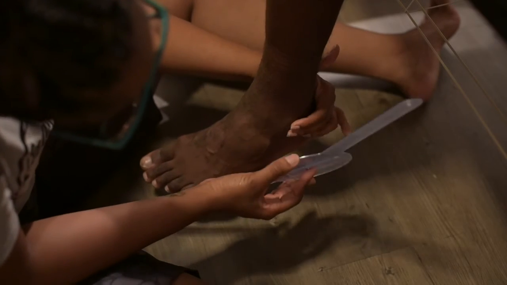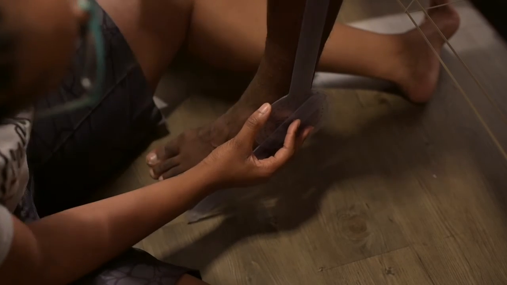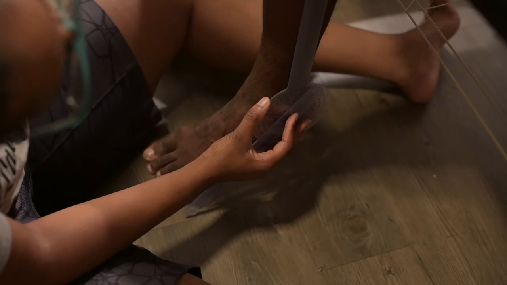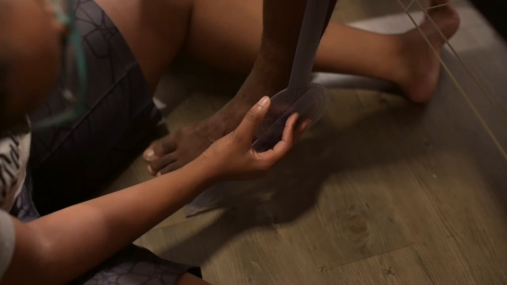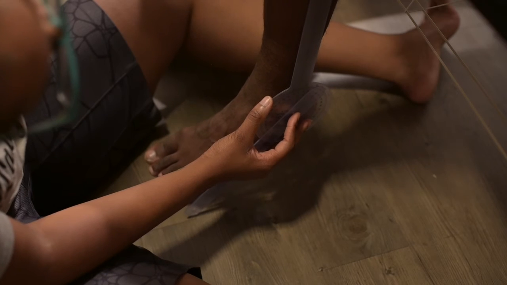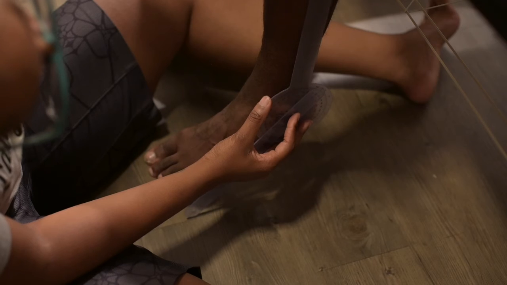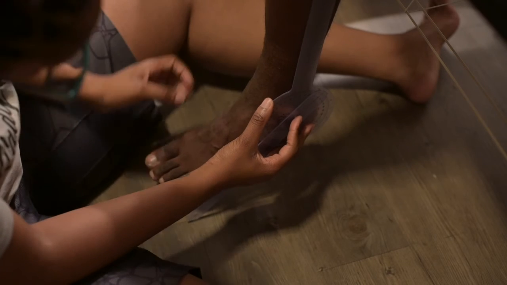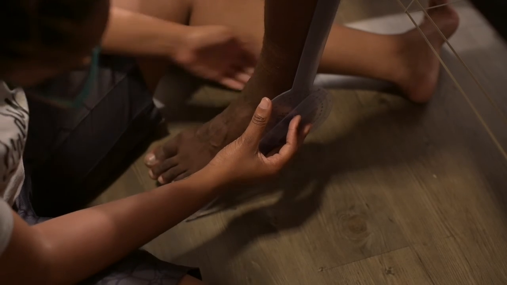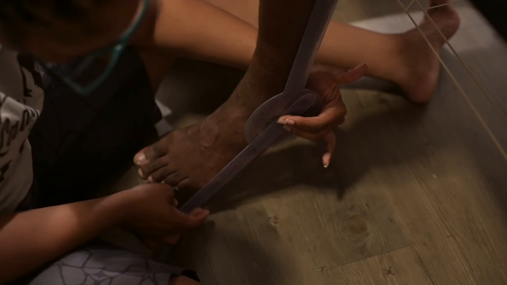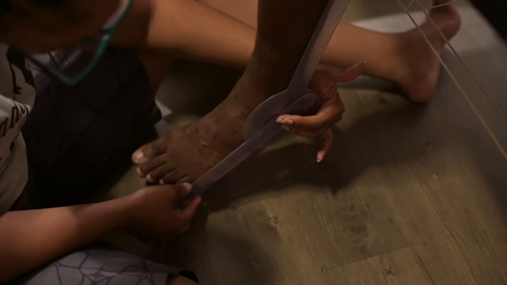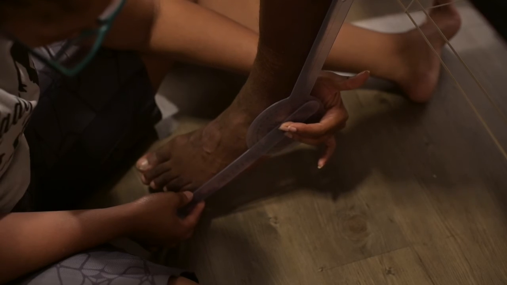So lateral malleolus, axis of rotation, fibular head, palpable to align the stationary arm. And the mobile arm will be, so you can see, at the 5th metatarsal. So go ahead and plantar flex downward.